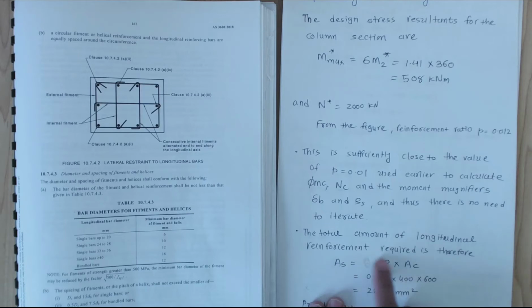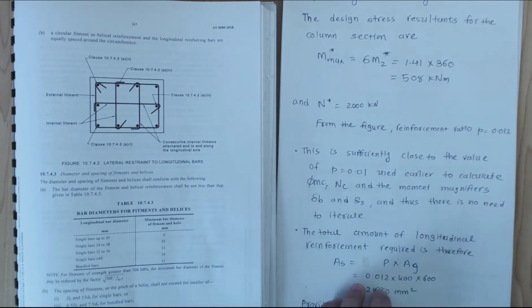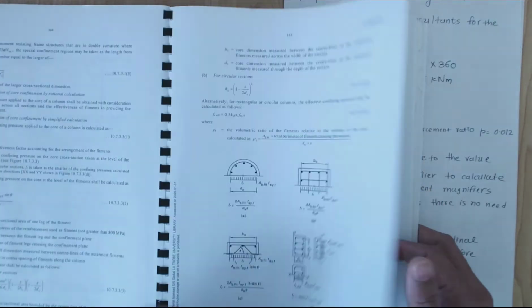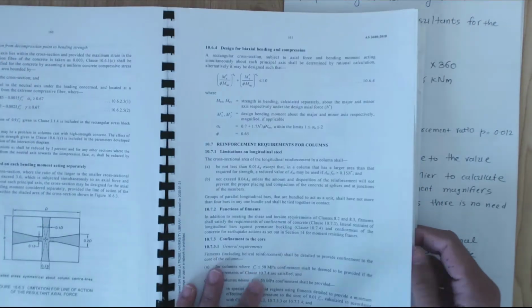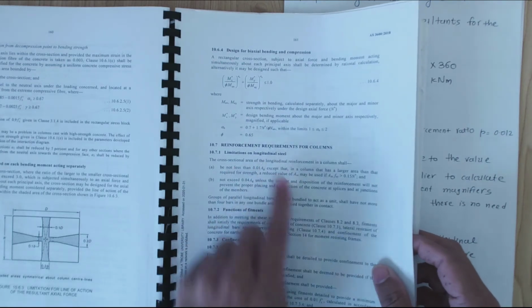Now the total amount of longitudinal reinforcement required is therefore: area of steel equals reinforcement ratio times gross area. Where is it coming from? If you go back to that clause, it says the reinforcement ratio times gross area is the longitudinal steel.